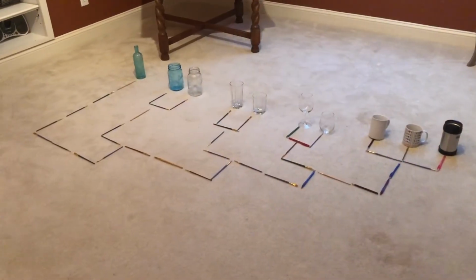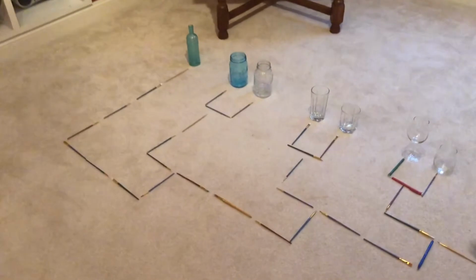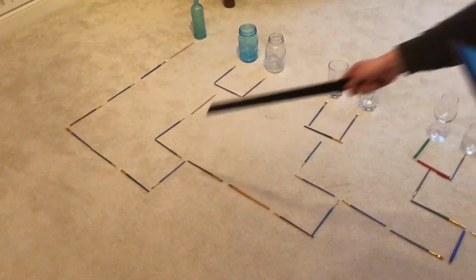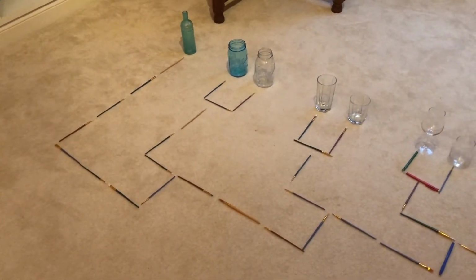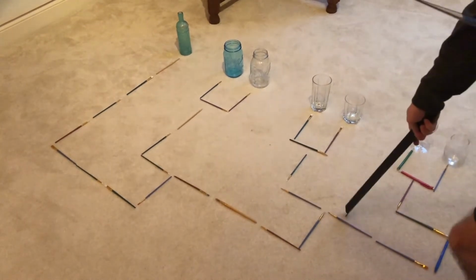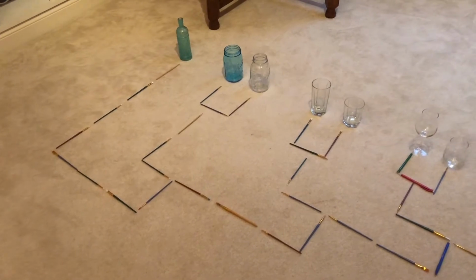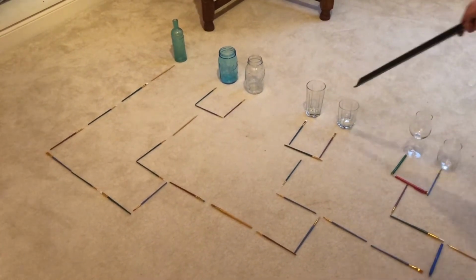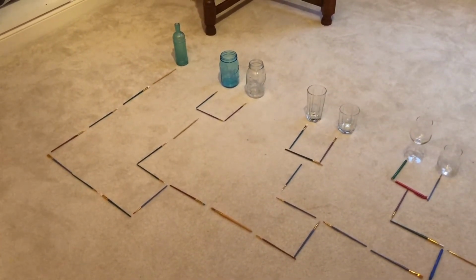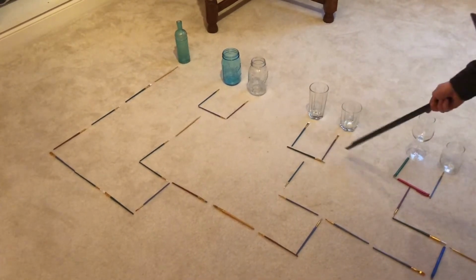We can follow the tree from the most recent common ancestor here, between mason jars and glasses, to the next internal node here, to find the next vessels that emerged. As you can see, the next vessels that emerged were the glasses here. And we had a species divergence with the tall glasses and then the short glasses.